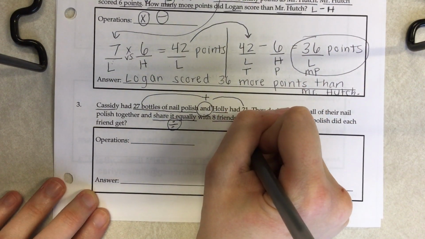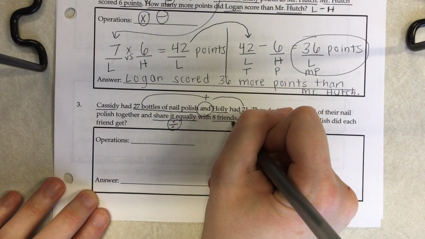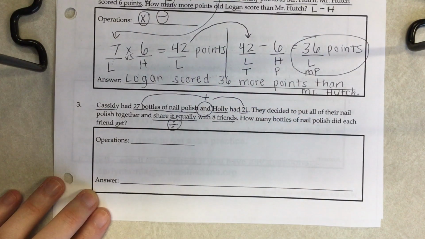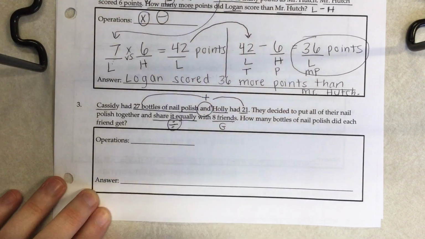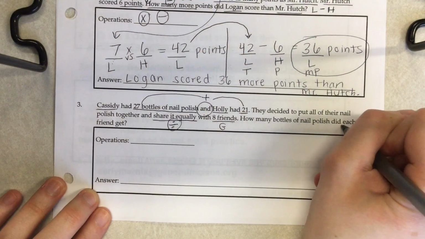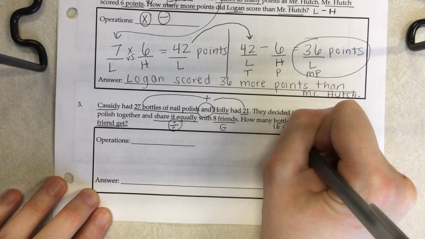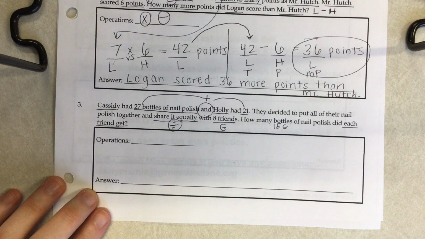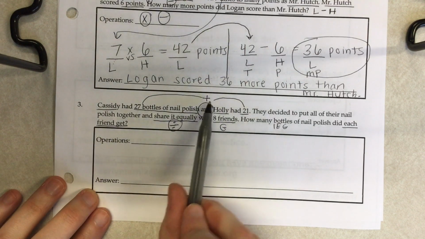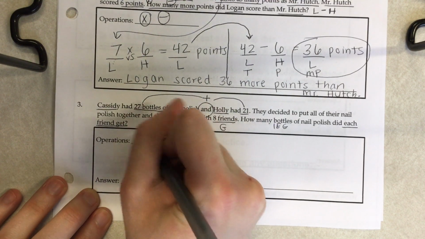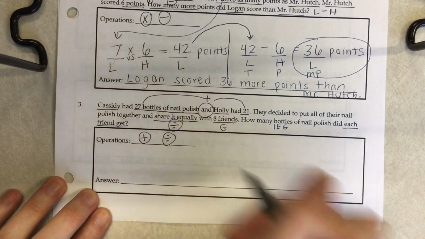8 friends. Every friend is going to get a nail polish bottle, or every friend is going to hold it. So my friends are my groups. How many bottles of nail polish did each friend get? Each friend get, that's like in each group. So my bottles are going to be my in each group. I see that I need to add and I see that I need to divide. So write that for your operations.